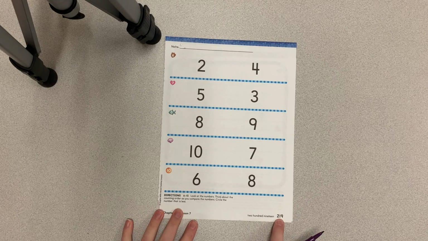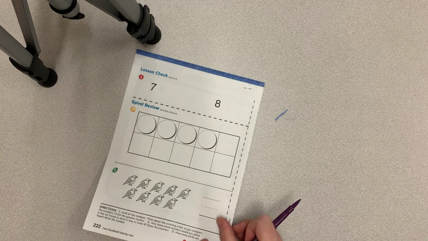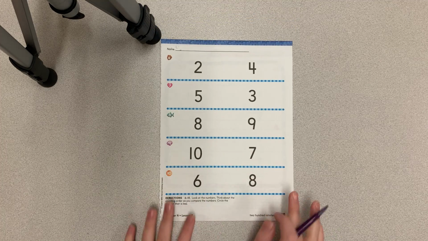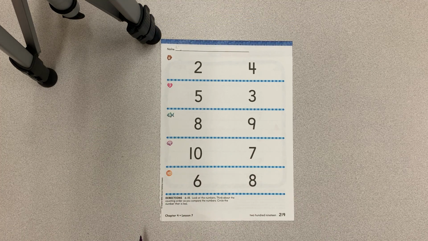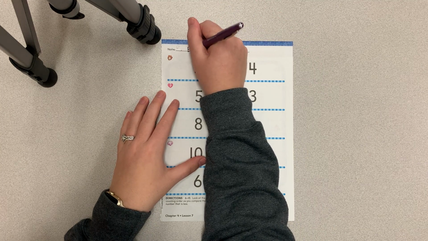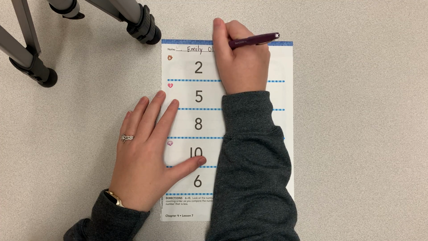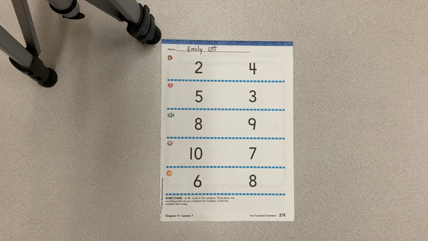So I'm looking at pages 219 through 222. This is what they look like. If you haven't finished these yet, go ahead and get off this video, go finish, and then come back. The first thing is that we want to write our name up at the top, first name and our last name. And now we're going to start with number 6.